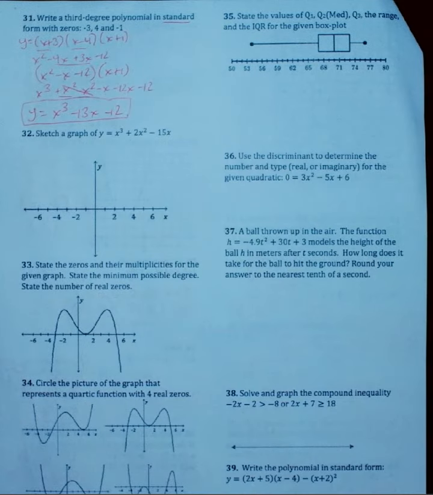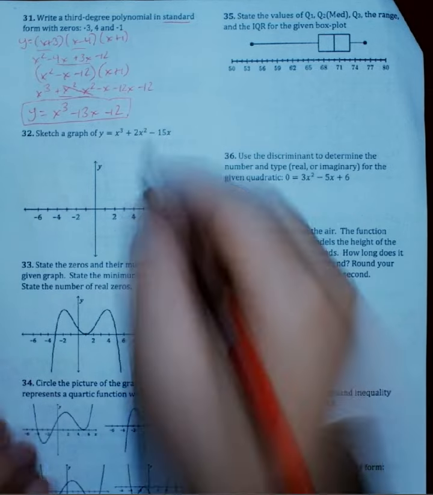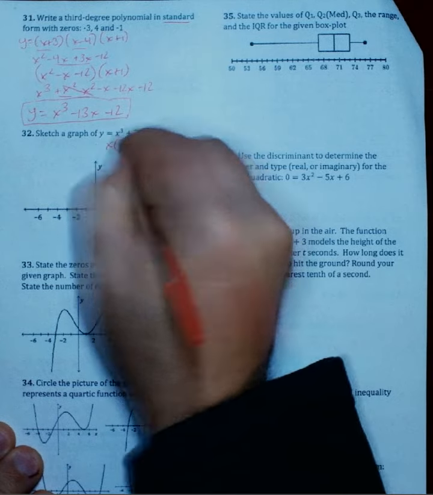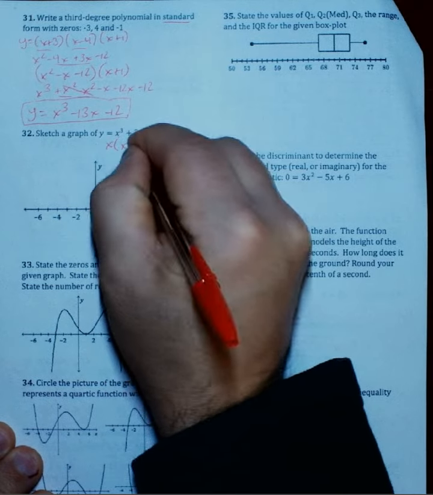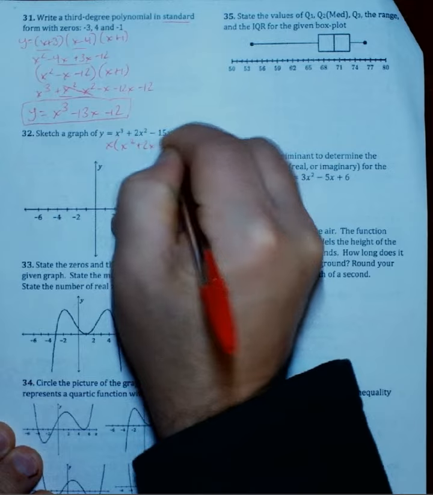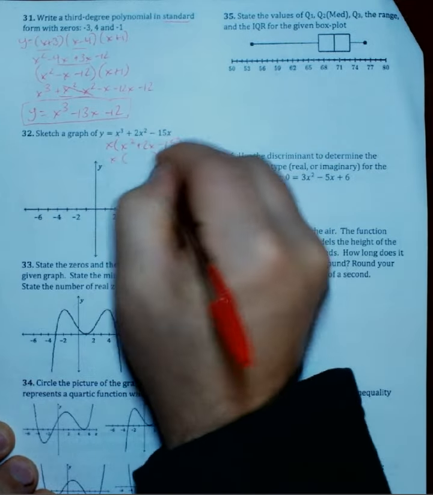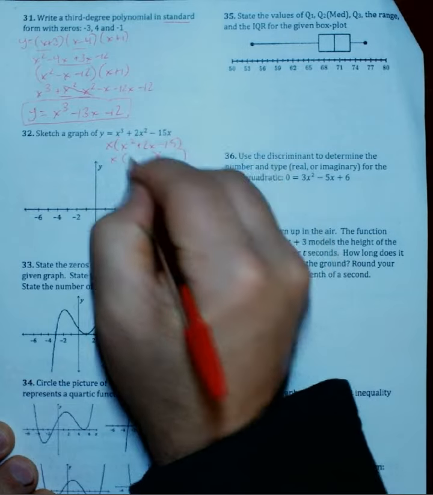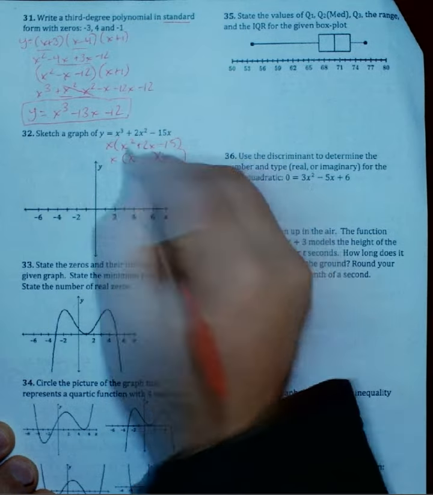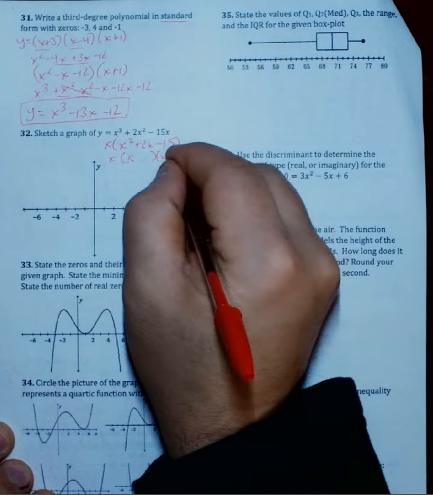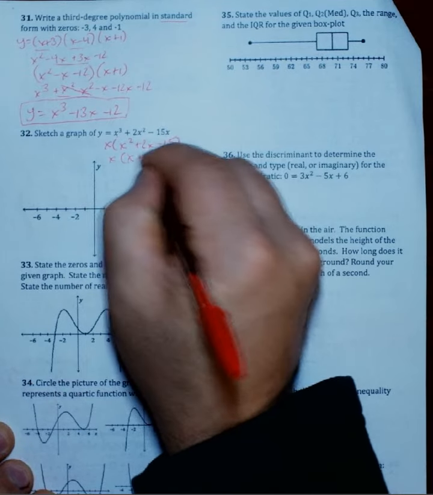Number 32, we're going to sketch this graph. So here's one thing that I know we could do. I can factor out an x right away. So I'm going to factor out an x. This is going to be then x squared plus 2x minus 15. Well, then I can factor again. I'm going to have an x here and here that multiply together to give me x squared. And something here and here that multiplies to negative 15 and adds to 2 is going to be a positive 5 and a negative 3.